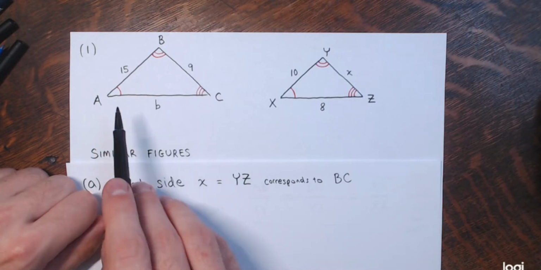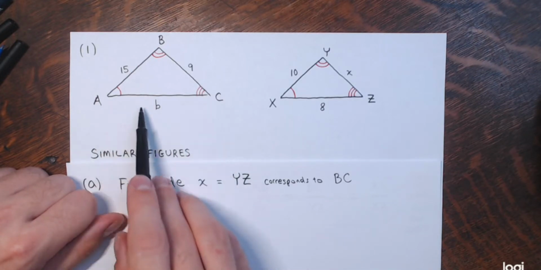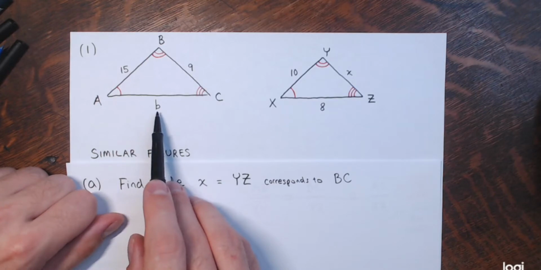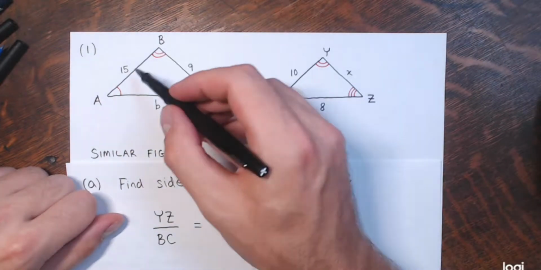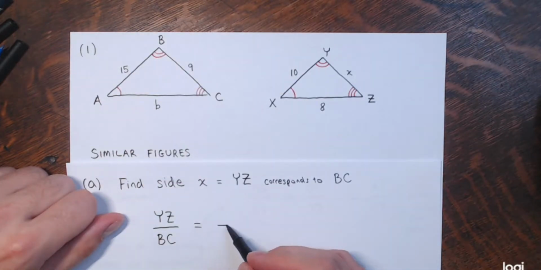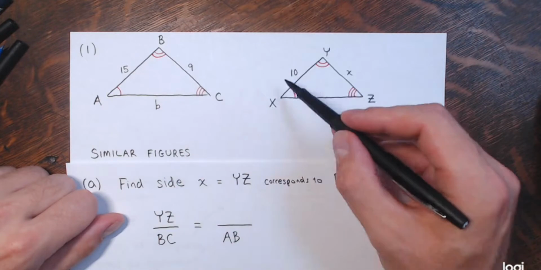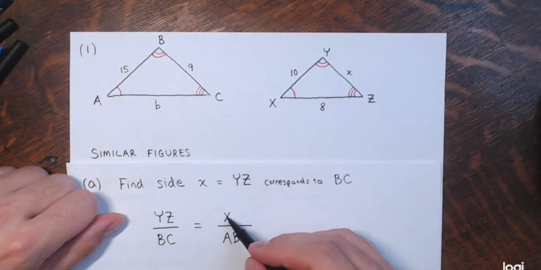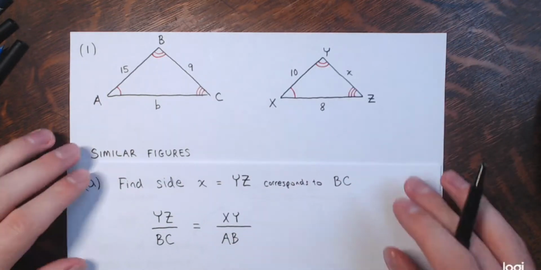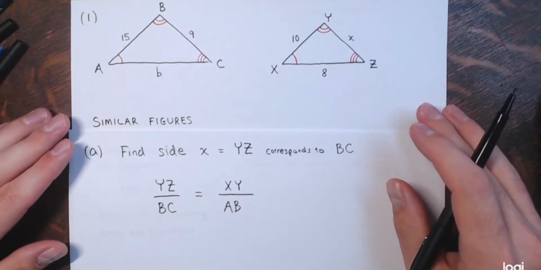So I can't use AC, right? Length AC has little b. I don't want two variables in the equation. I've already used BC, so that means I want to use AB then. So on the other side of the equal sign, I'm going to use side length AB, and again notice I'm putting that in the denominator because it is also from triangle ABC. And side AB corresponds to side XY from the other triangle.